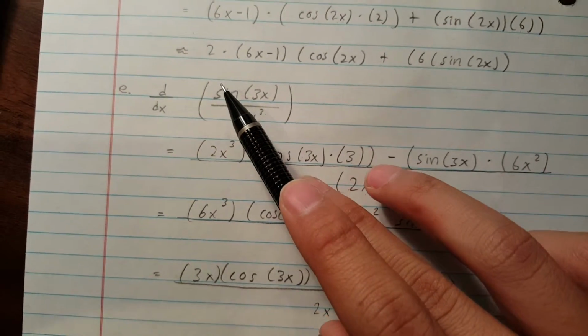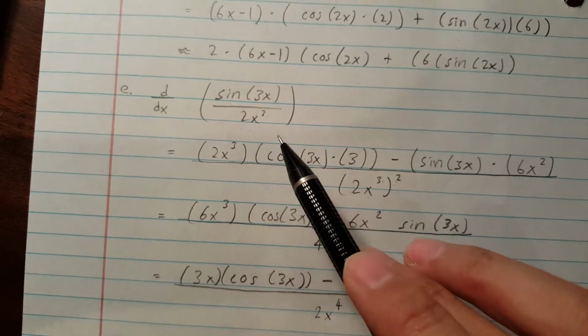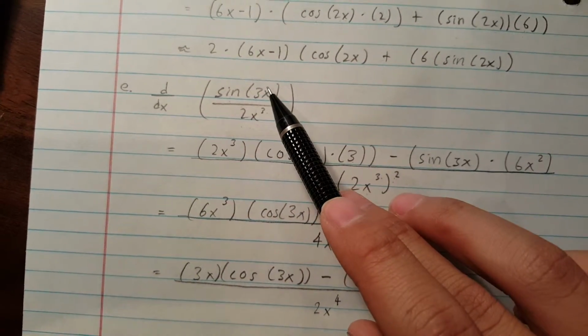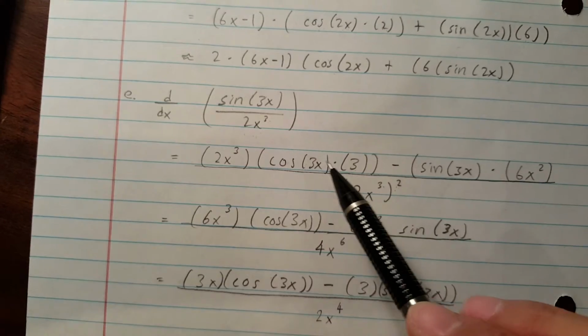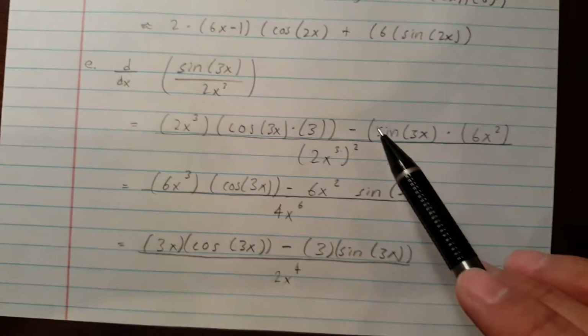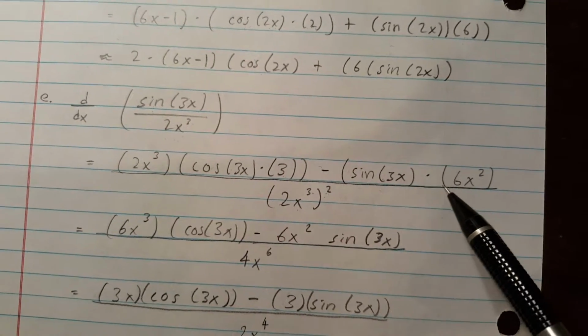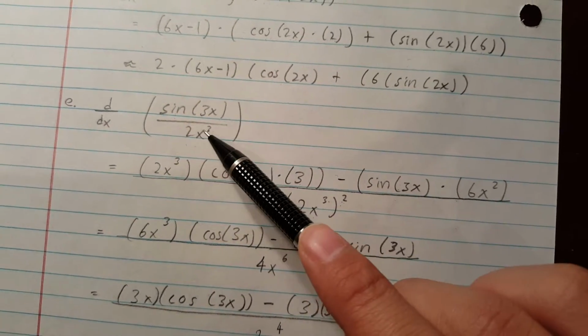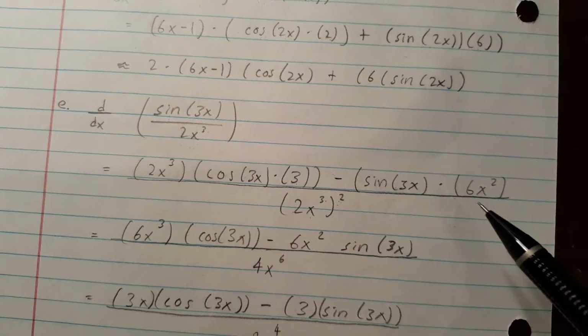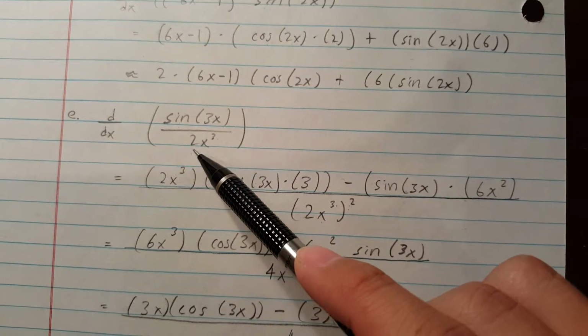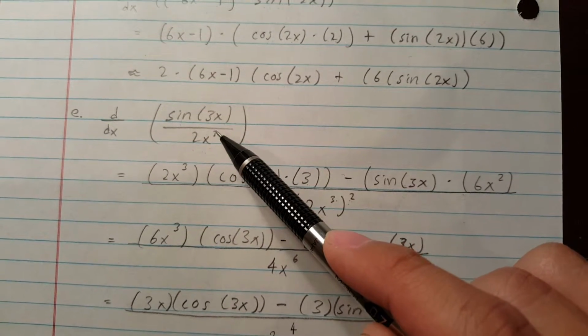So the derivative of the outside, the derivative of sine is cosine, there we go. And then the derivative of the inside, 3x, which is equal to 3. There we go. Minus, now we want to do top times d bottom. So what's the top? Sine 3x times the derivative of the bottom. Now the derivative of the bottom, we're just going to use the power rule on 2x cubed.